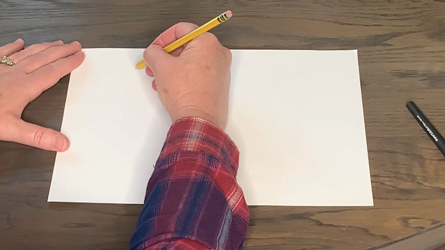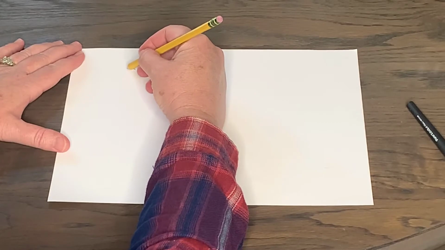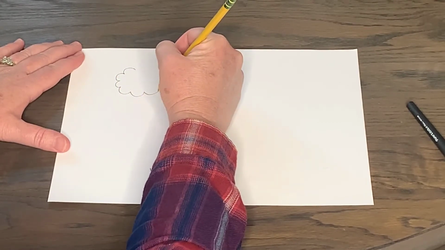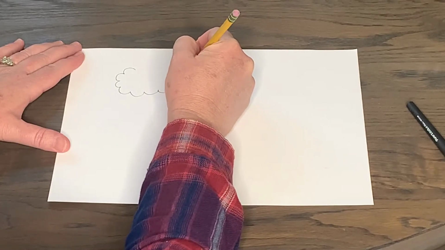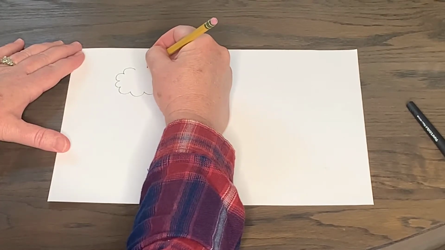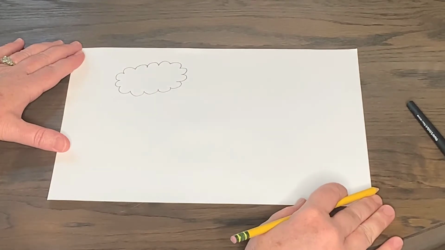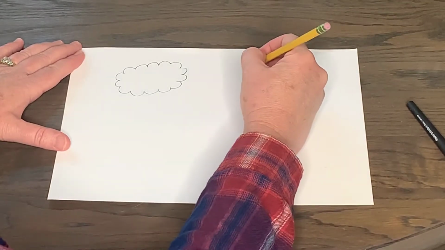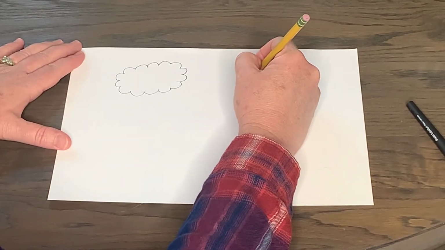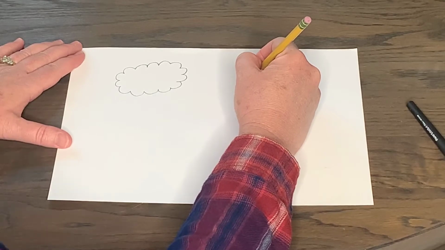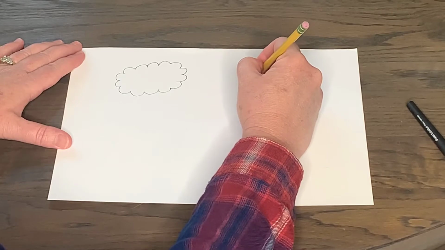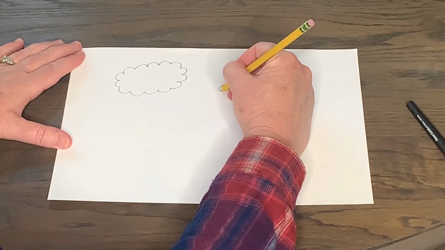I'm going to start here, and I'm going to make little arches all the way around. Okay, that's one big fluffy cloud. And these clouds are going to be cumulus clouds. Cumulus clouds are the big fluffy clouds, and stratus clouds kind of look like feathers in the sky. So we're going to make 2.